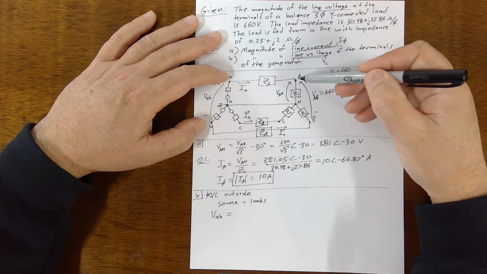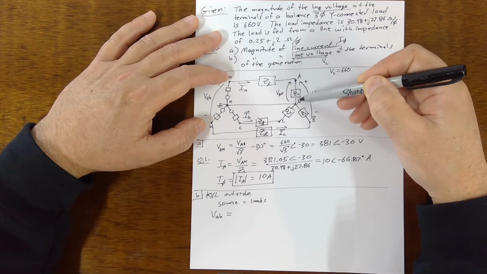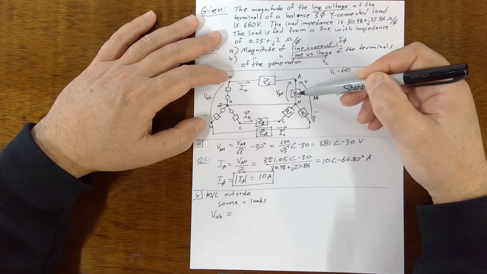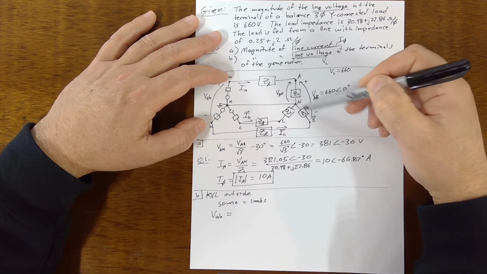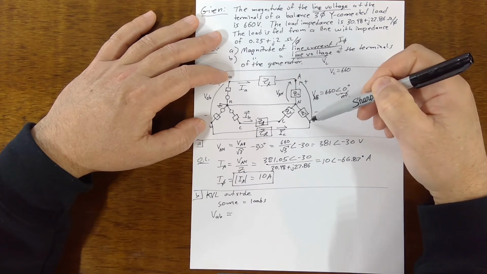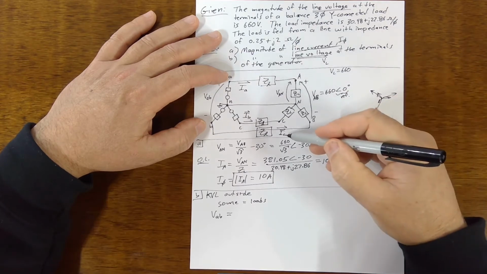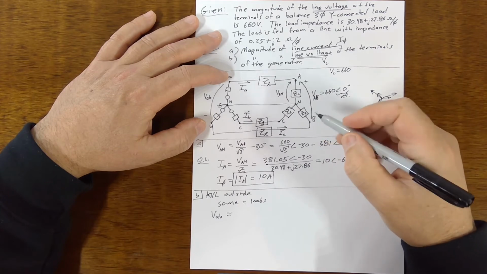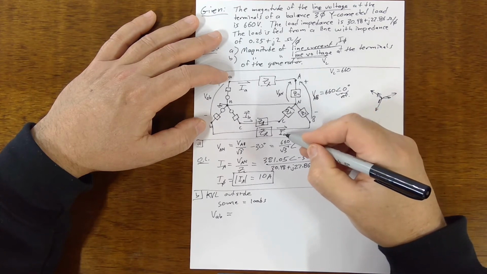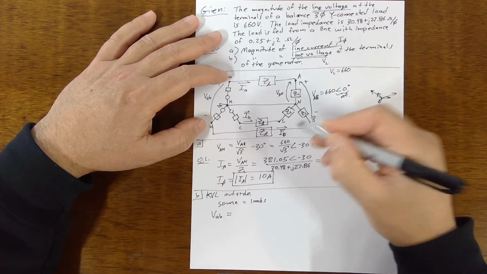Right? There's a drop here, which would be ZL and IA. I mean, there's a drop here, which would be ZL and IC. I'm mixing up C's and B's here. Shoot. This is B. This is C.